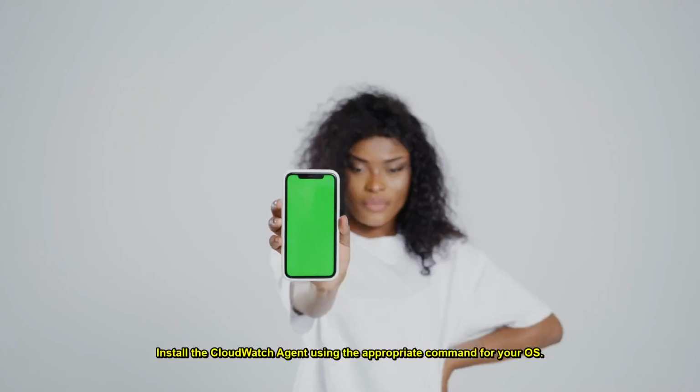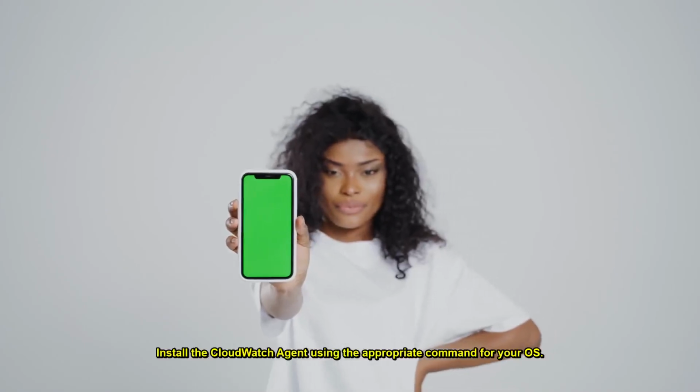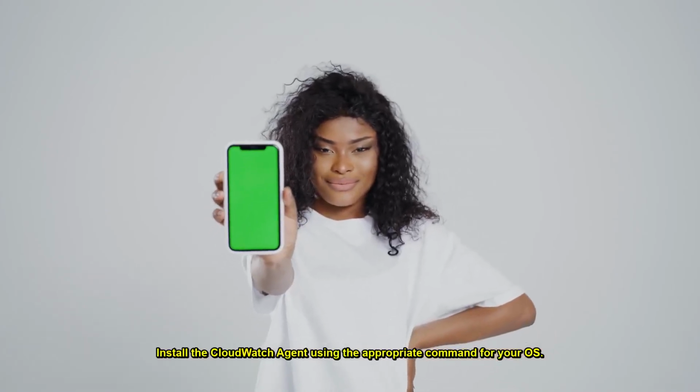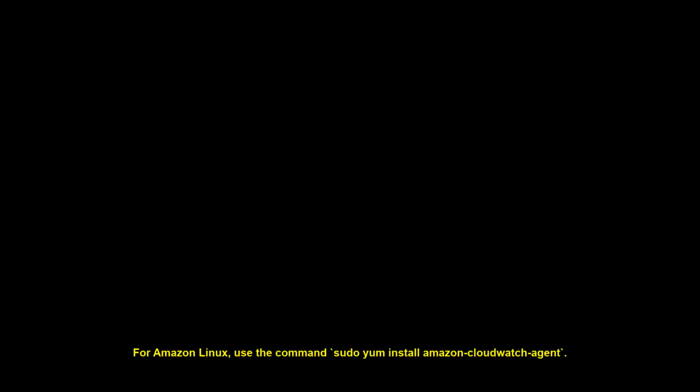Next, connect to your EC2 instance using SSH. Update your instance's package manager to ensure it has the latest packages. Install the CloudWatch agent using the appropriate command for your OS. For Amazon Linux, use the command sudo yum install amazon-cloudwatch-agent. For Ubuntu, use sudo apt-get install amazon-cloudwatch-agent.